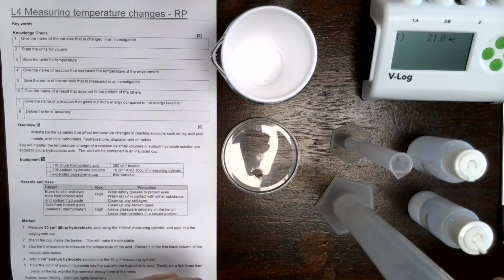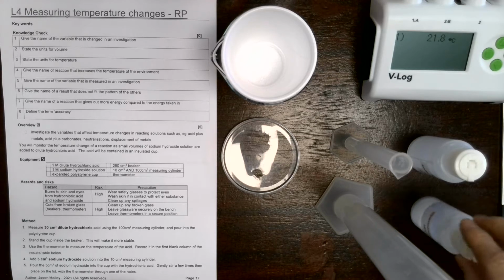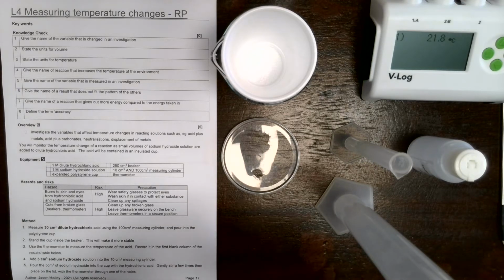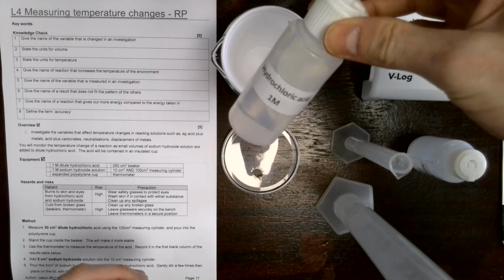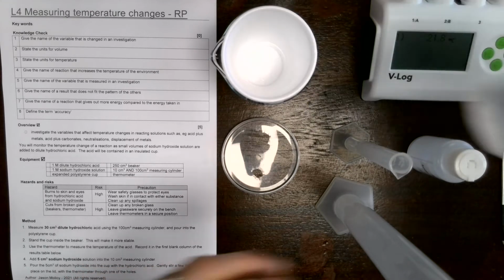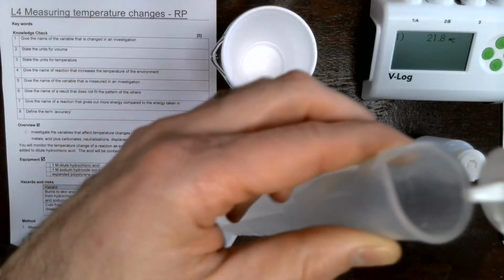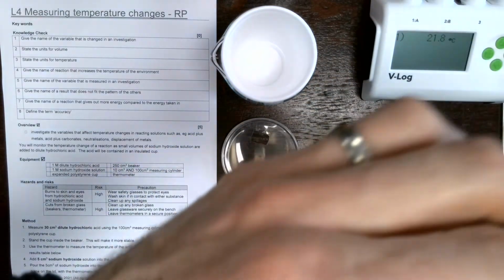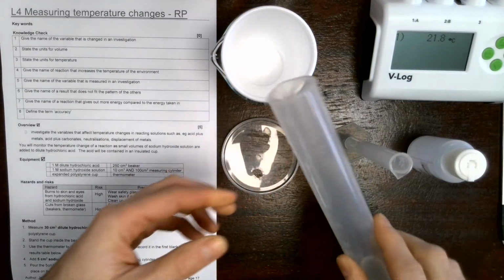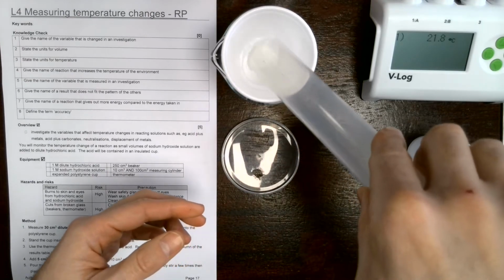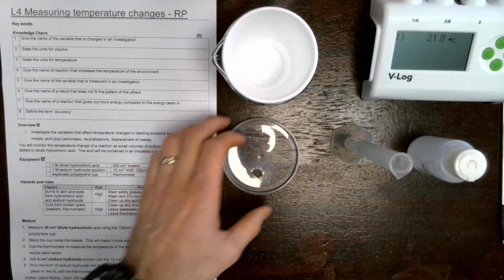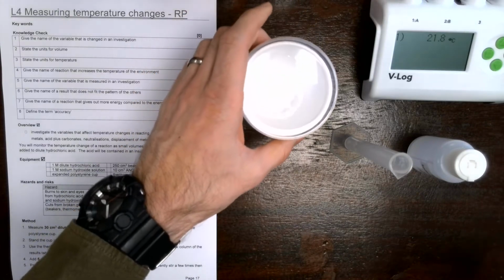We're going to perform a reaction between hydrochloric acid and sodium hydroxide. So following the instructions, we need to add 30 centimeters cubed of hydrochloric acid. So this is hydrochloric acid. We're using a 1 molar concentration, and I'm going to be using the measuring cylinder. This is a 100 centimeter cubed measuring cylinder to measure 30 centimeters cubed. So once we've measured that, we can then pour this straight into the polystyrene cup, place the lid on top, and we can start to take our first measurement.